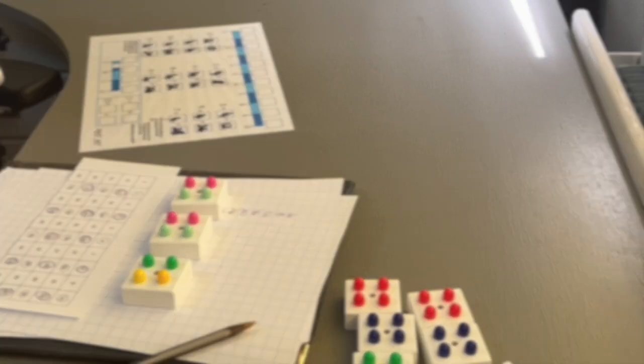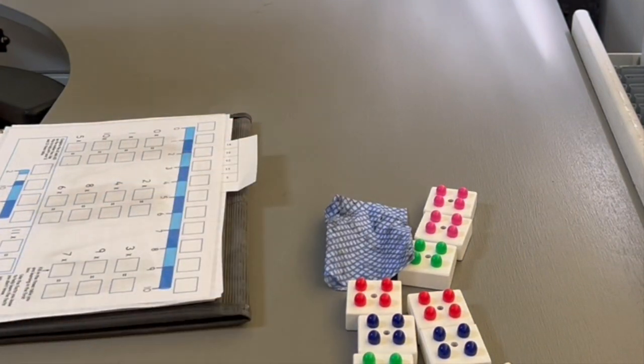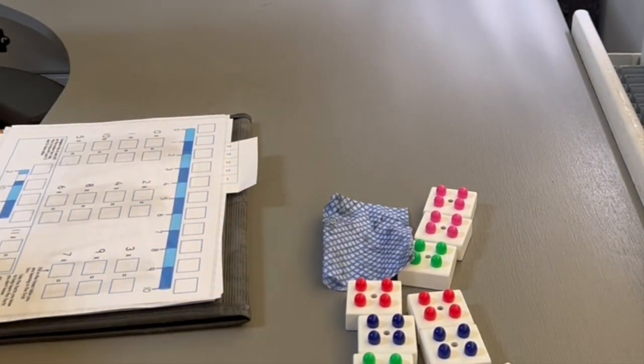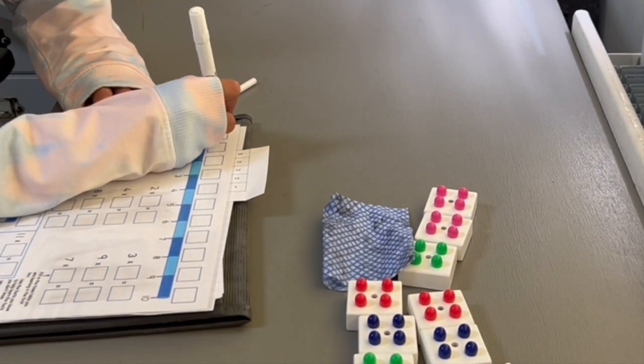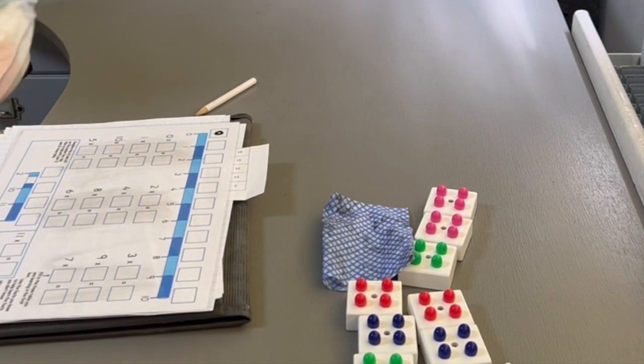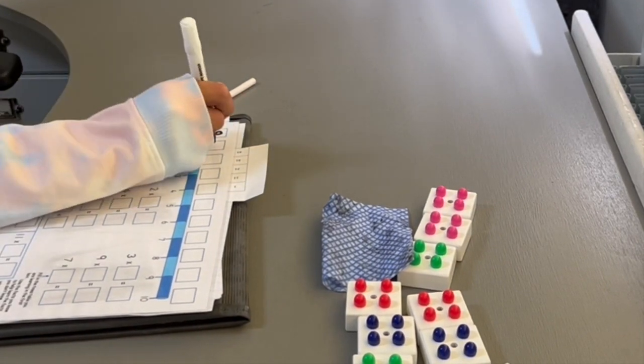Yeah. You can practice going across the top. 0 times 4 is? And then carry on going, counting in 4s.